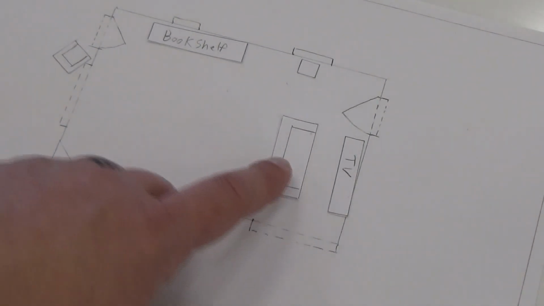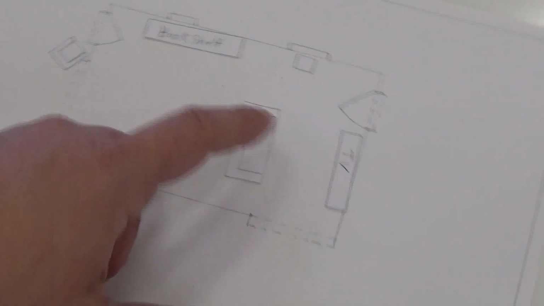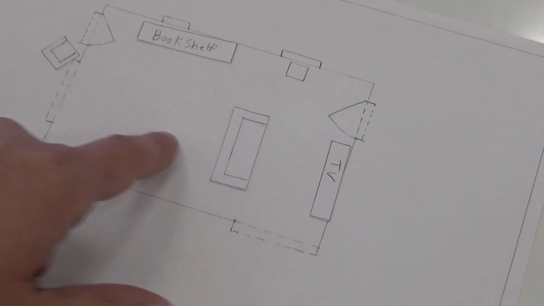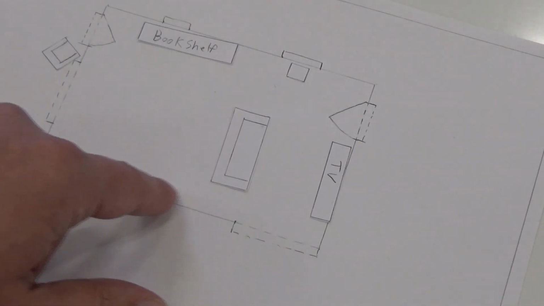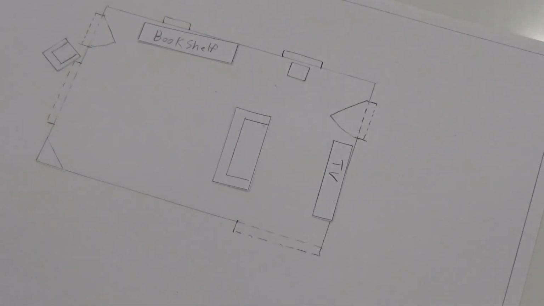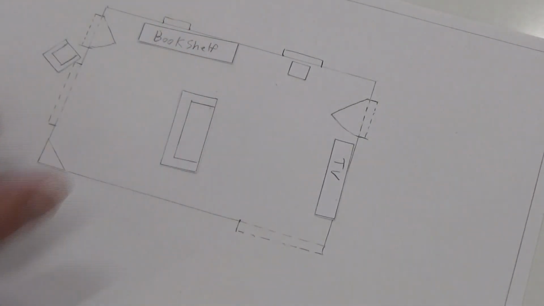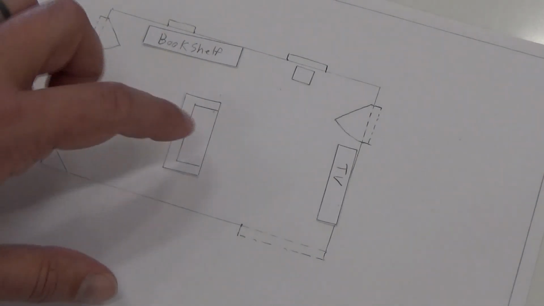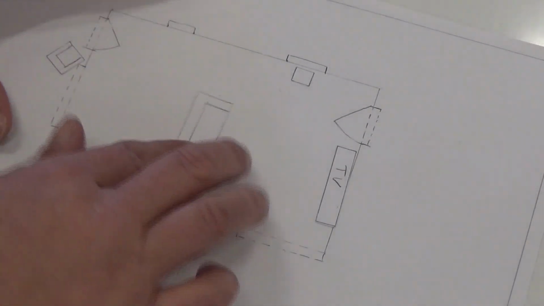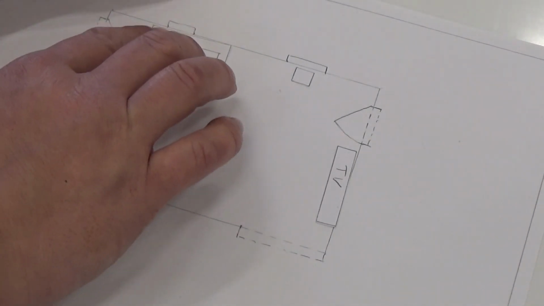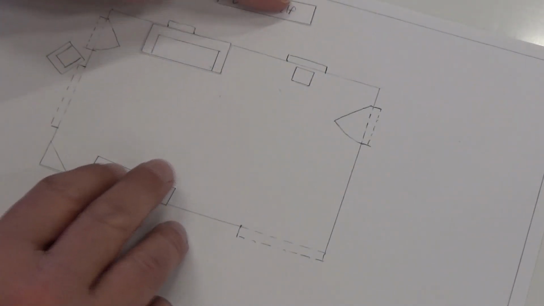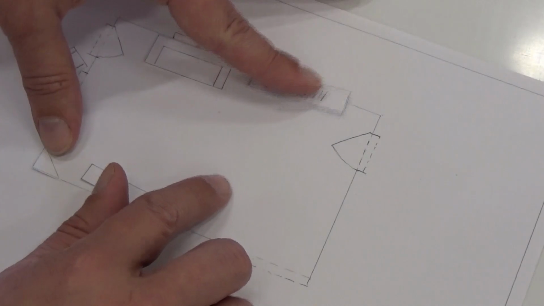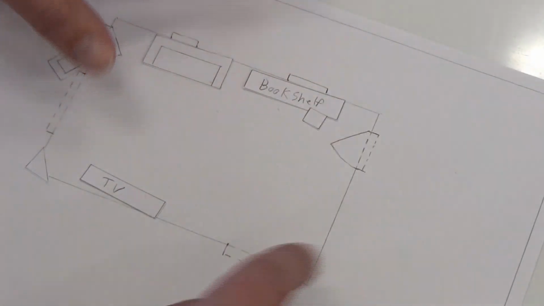Likewise, this is kind of a weird place to have a couch, being in the walkway coming into the dining room area. But maybe we pull the couch further back. Maybe we put the couch over here, the TV over here, and the bookcase right there.